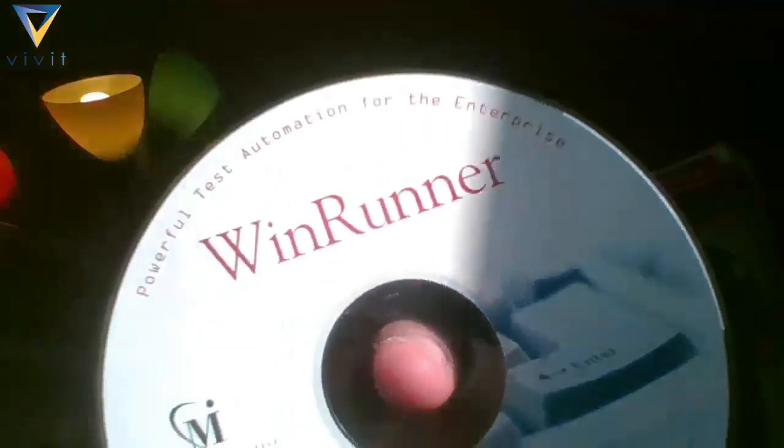I'm not sure if you can see, oh my gosh, there's too much light on it. It's a Windrunner CD. I love it. I think I was actually playing around with it back in the day.